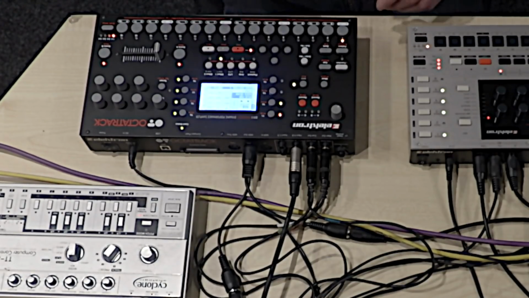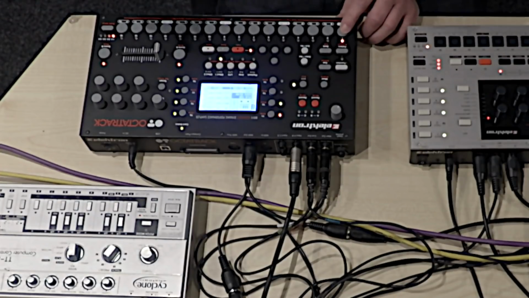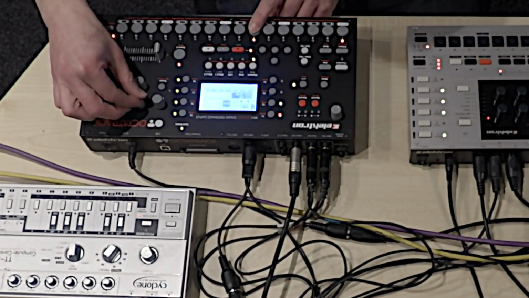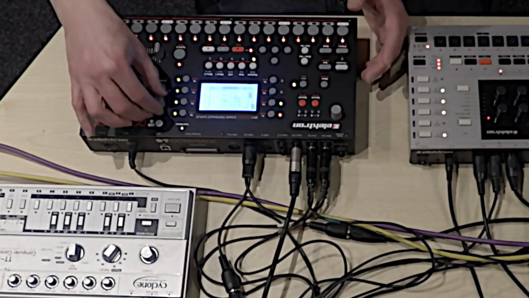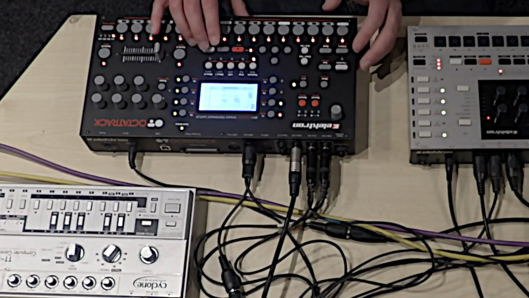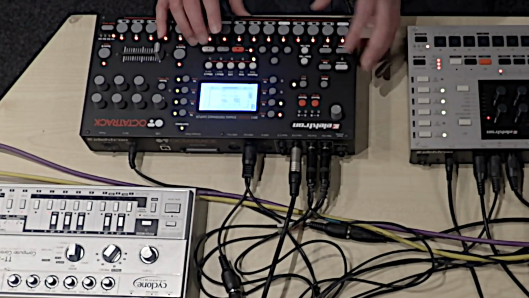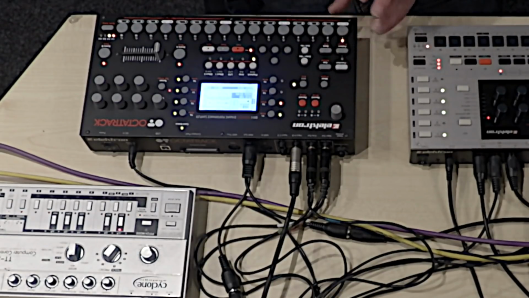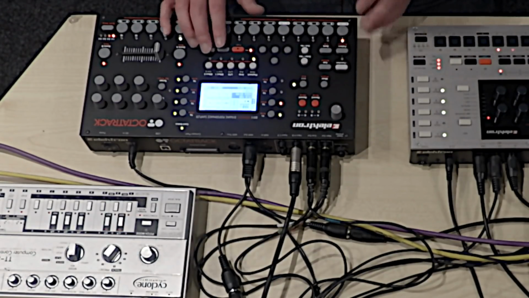So MIDI A will let you put in a note here and a different note here. Let's make it 16 steps, so I'm not going through pages. Right, hang on, that's not sounding at all. Excellent, there we go.